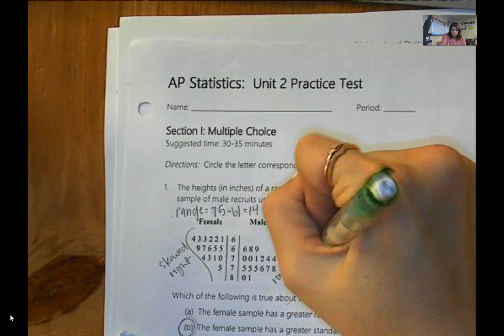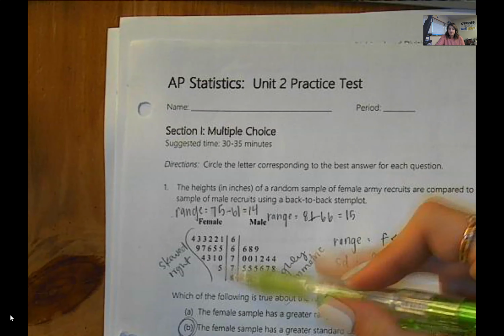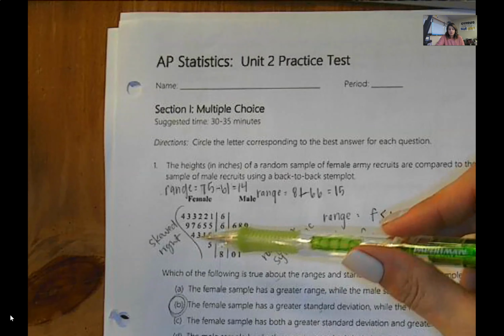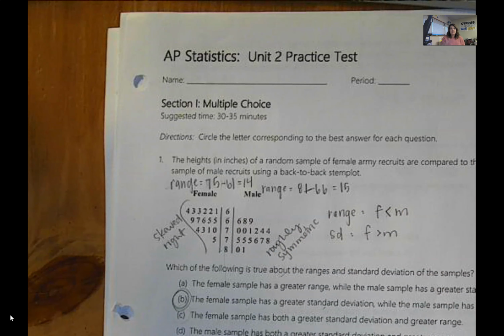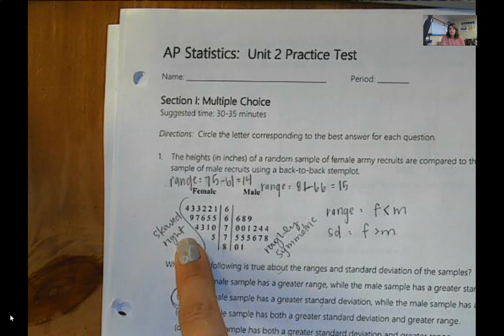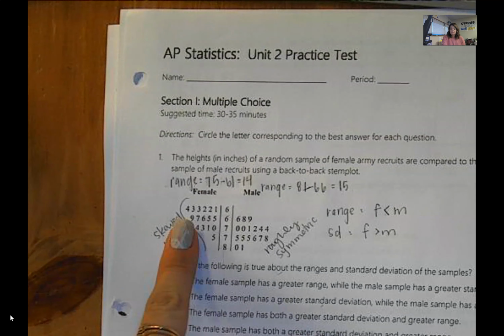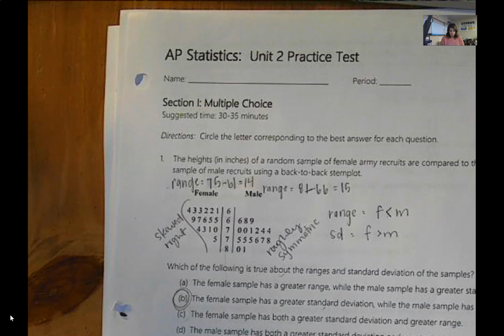Because of the skew, the standard deviation is going to be greater for the females because it's skewed right. So it has values on the higher end that are going to distort your standard deviation and make it seem bigger than it really is. We know that most of the data values are probably centered around the mean. Here there are some being pulled away from the mean. So standard deviation on a skewed data set is going to be bigger.